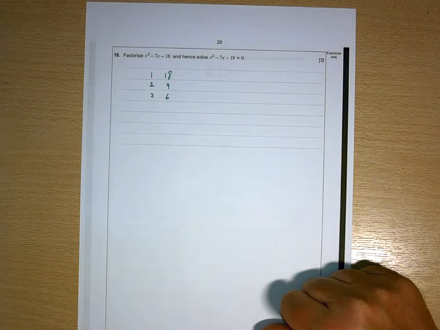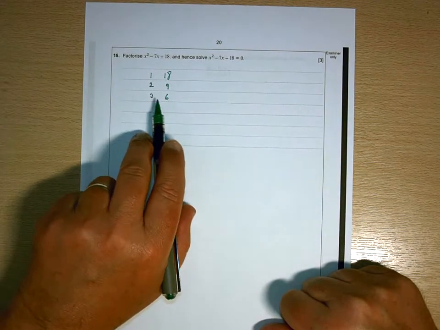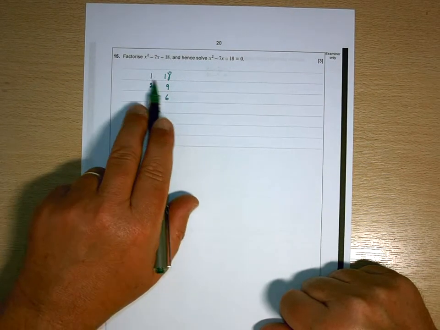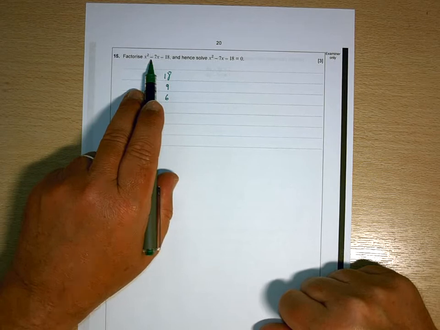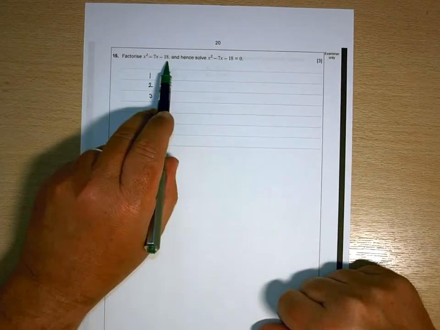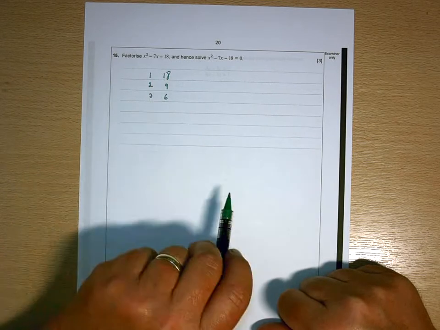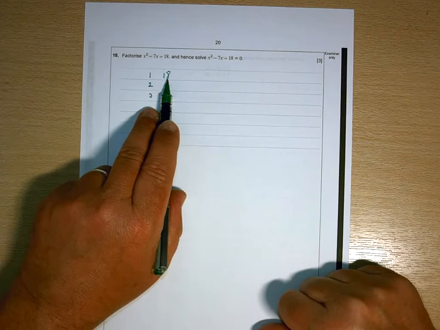And what I then need to do is to look at, with combinations of pluses and minuses, is there any way that these factor pairs can add up to give me negative 7? So it's factor multiples of the number only, and then can I make 7 out of 1 and 18?